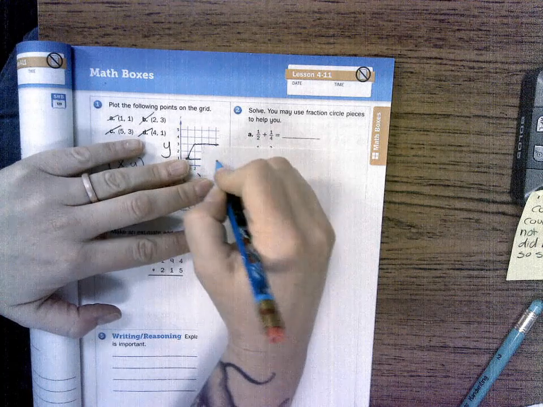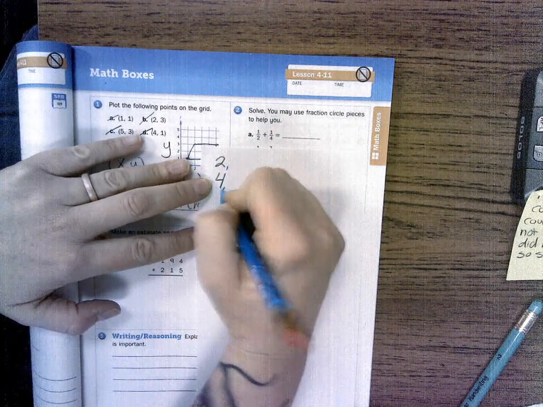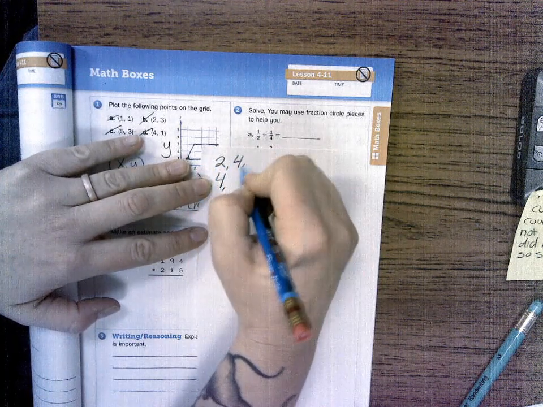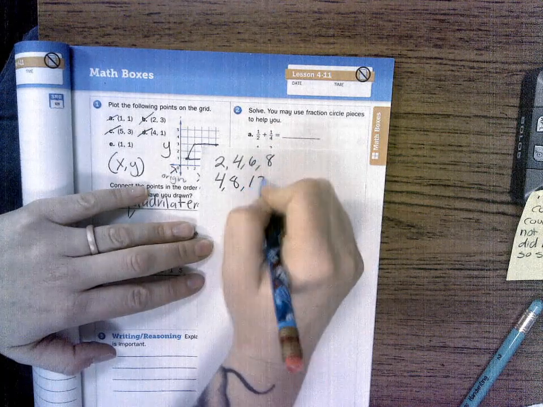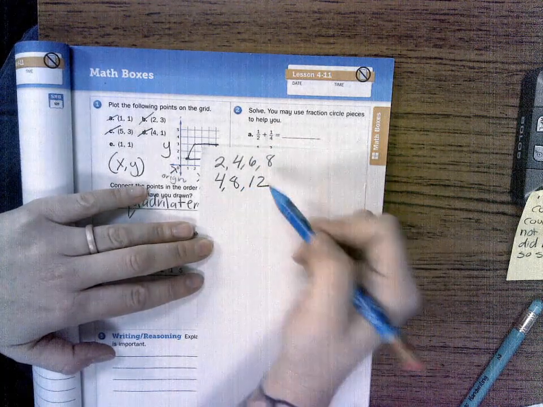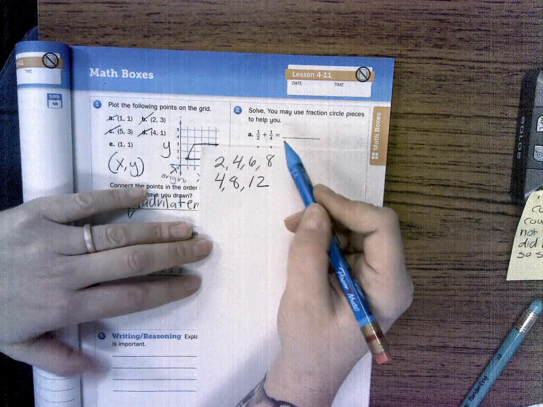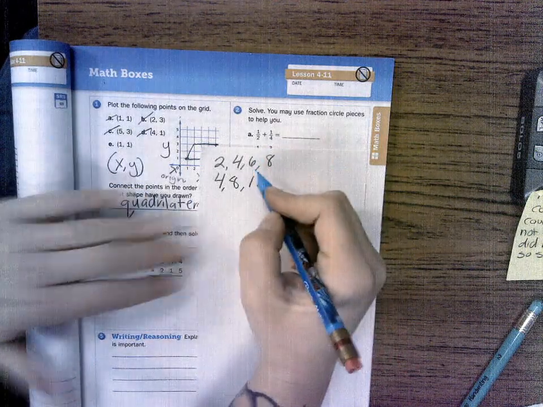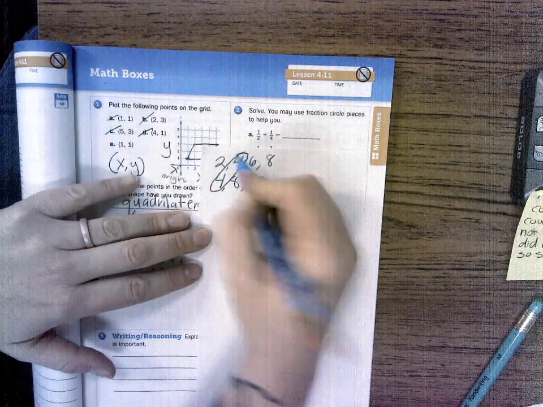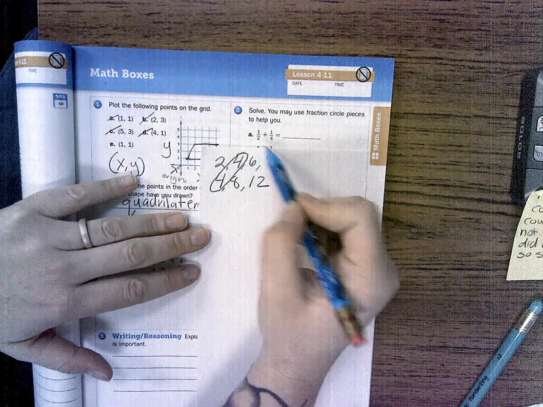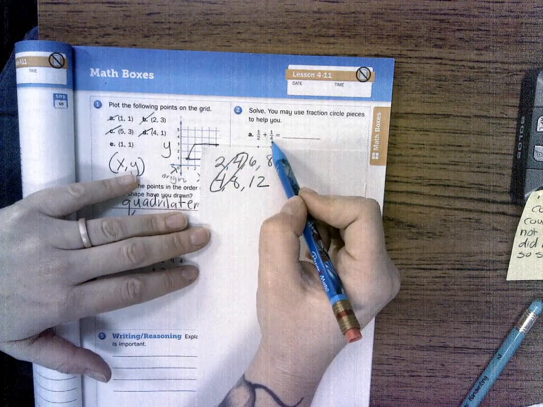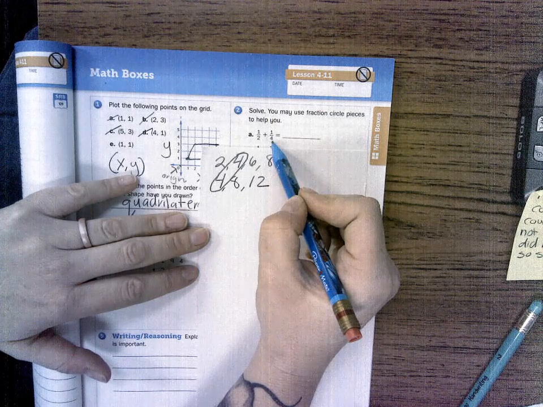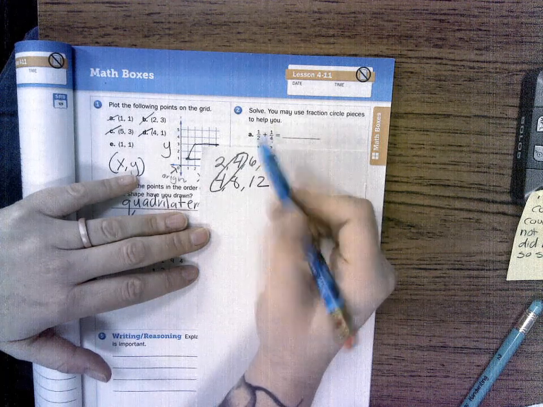So I have 2 and 4 as my denominators. So let's count by 2s. 2, 4, 6, 8. 4, 8, 12. I have some common numbers here, but I need to pick the least or the smallest common. So my common denominator between 2 and 4 is 4. Well, that's nice. 1/4 is already the common denominator. Half will need to change.